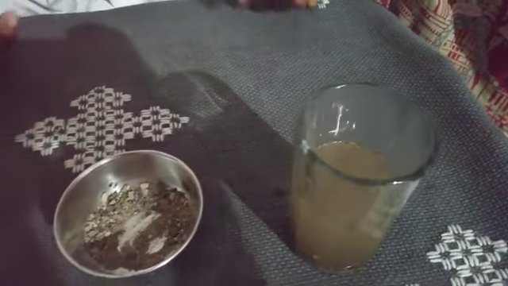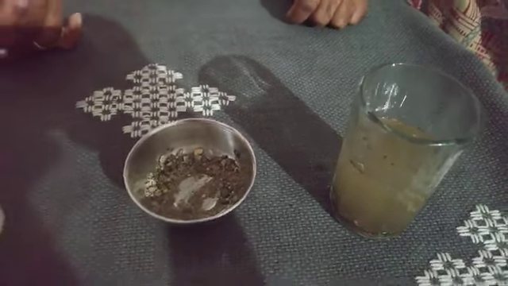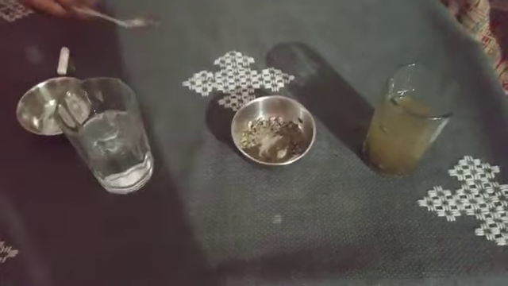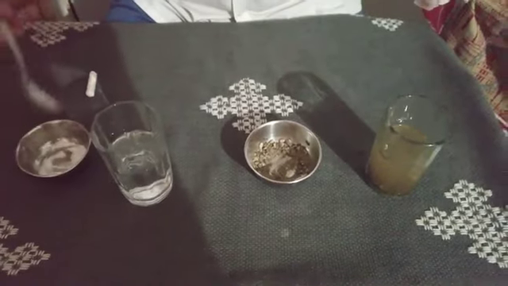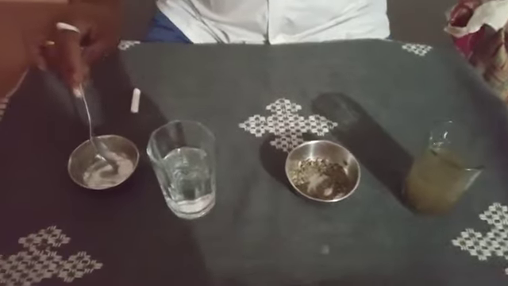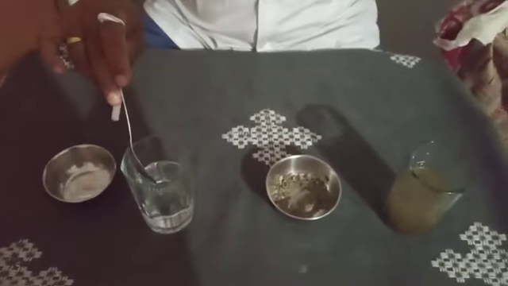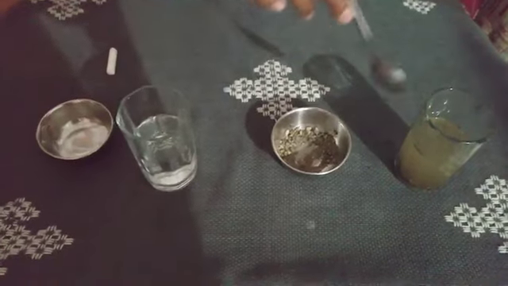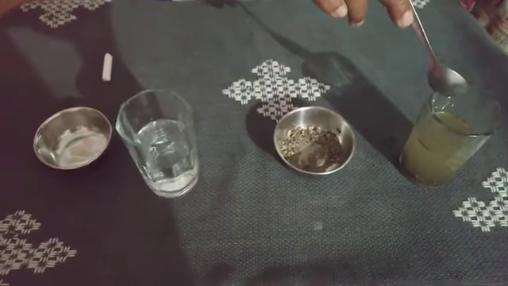So what will we conclude from these two activities? We conclude that when I pour the salt in the glass of water, the salt is completely dissolved, and soil or sand is not completely dissolved in this water.